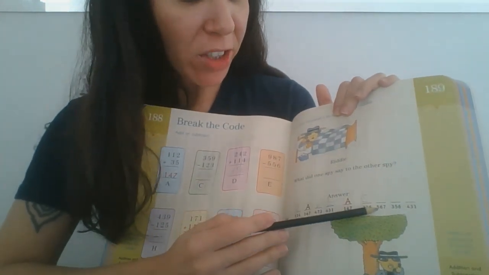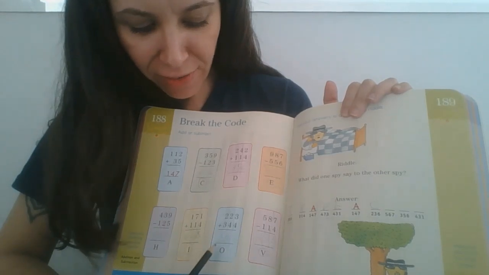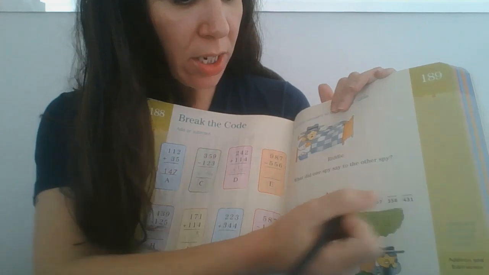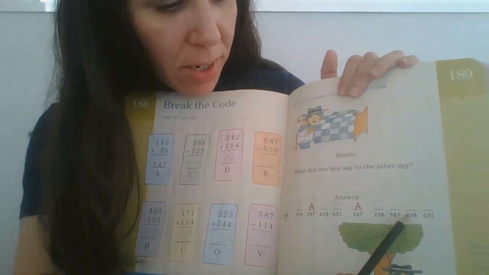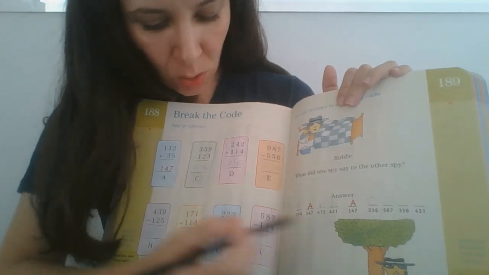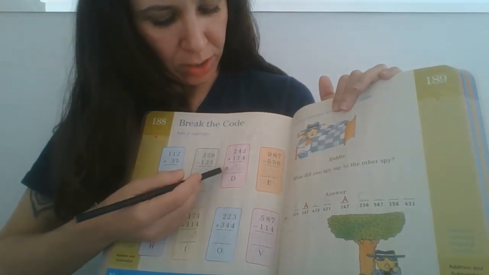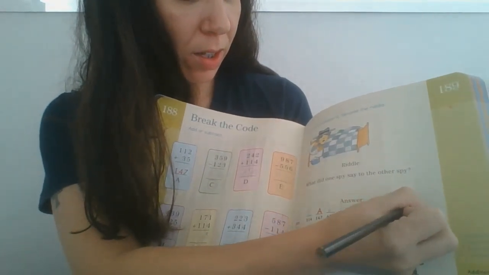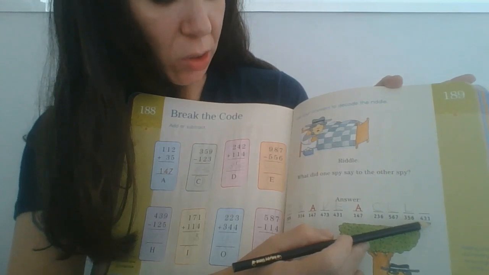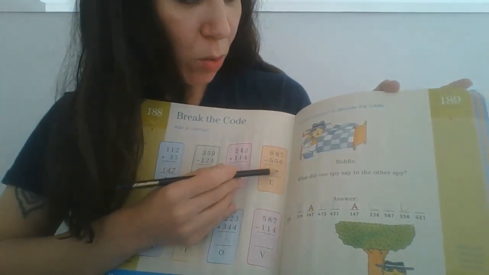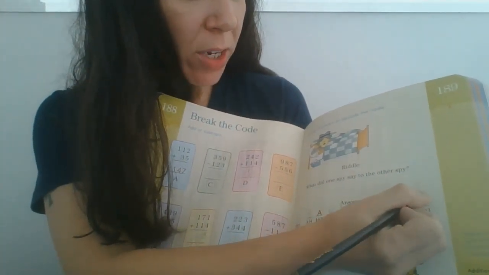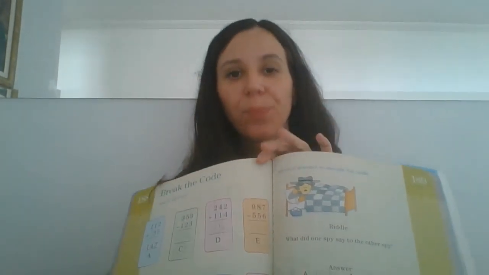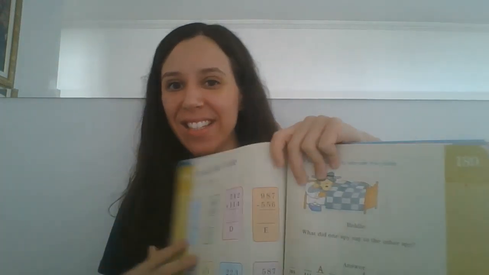And then 567. 567 is letter O. And I'm going to put O here. The next number is 356, which is letter D. And the next number is 431. 431 letter E. So when we use the letters of the alphabet according to the result, we will have a sentence, a phrase.